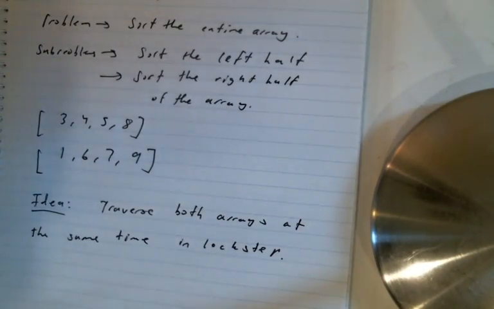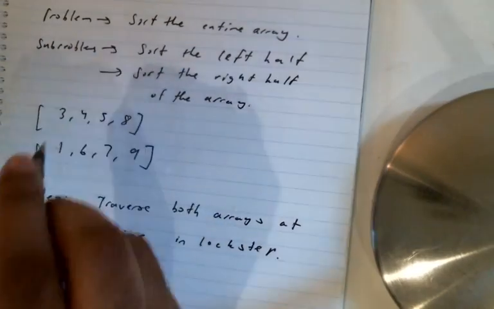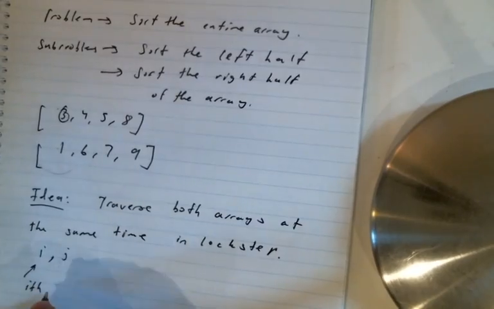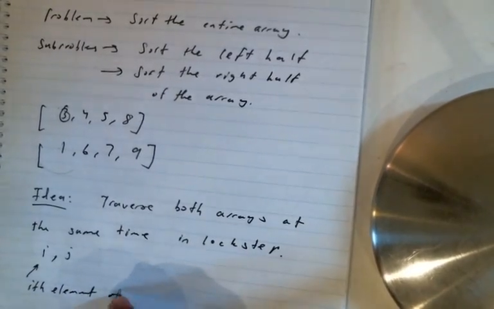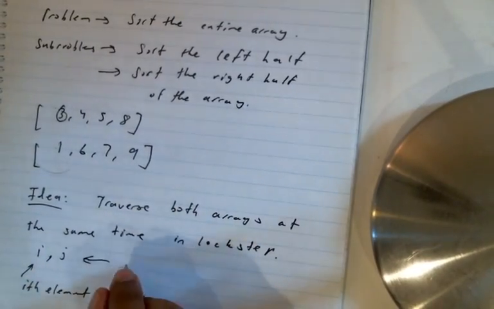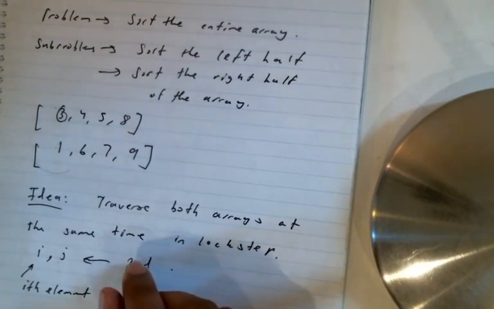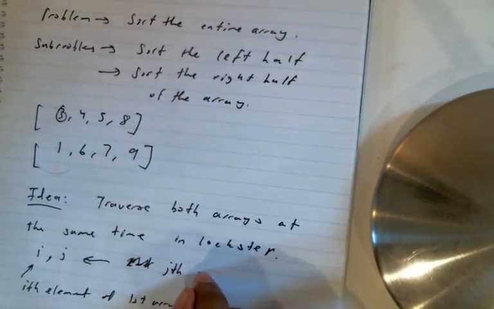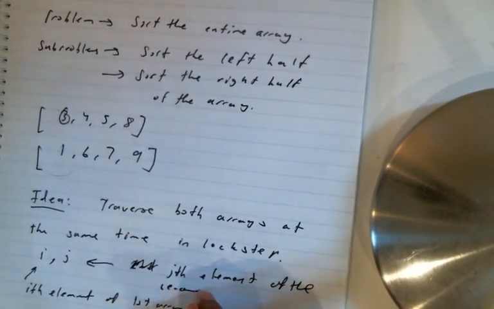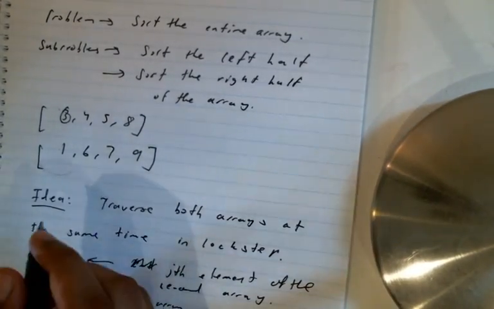So how does that work? What we do is at each stage, let's say we have 2 pointers, i and j. So the ith element of the first array, and the jth element of the second array. Okay? This is the idea.